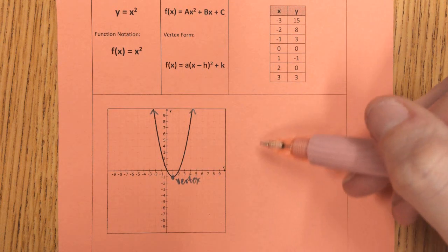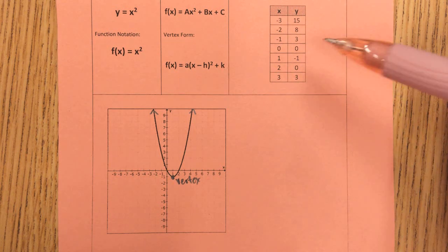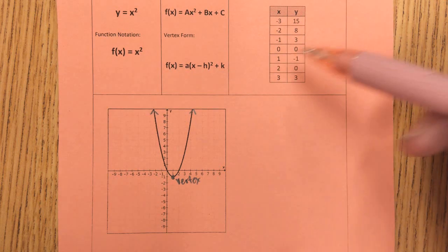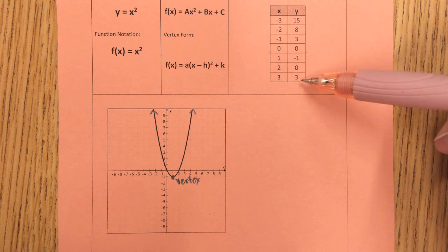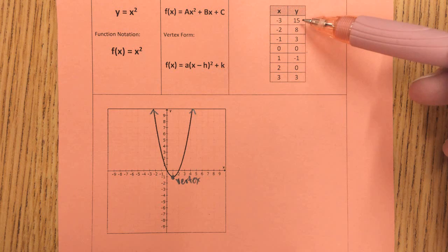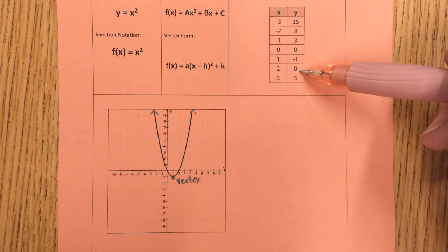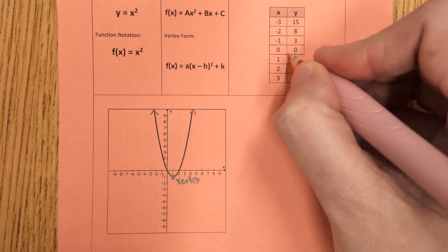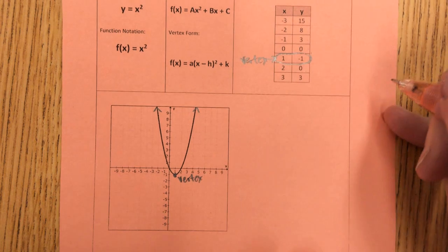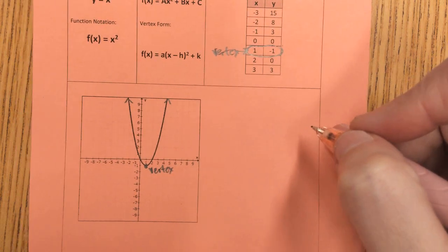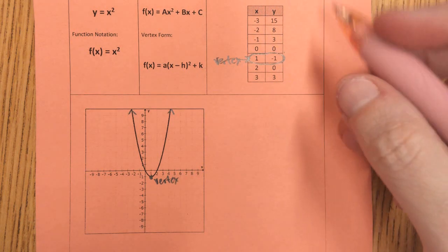It's the point at which my graph stops getting smaller and starts getting bigger. Or if it was pointing down, the point at which my y values stop getting bigger and start getting smaller. Now likewise, we can find that in the table. Your instinct is going to be to go to the middle of the chart, but that's not what we look for. We look at the y values, and we look for the point where they start to go in the other direction. So I have 15, smaller with 8, smaller with 3, smaller with 0, smaller with -1. Wait a minute, now we're getting bigger. So this right here must be my vertex, because it's the point at which my values stop getting smaller and start getting bigger. It's where they change directions.